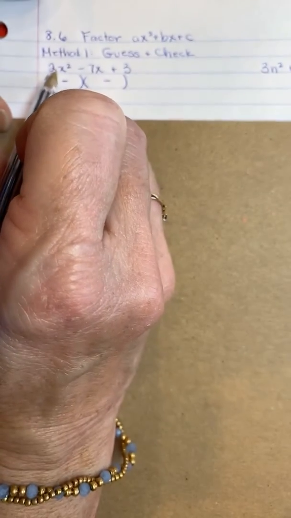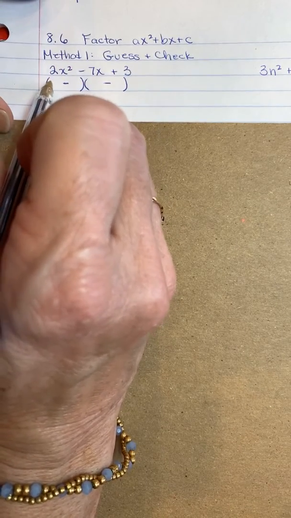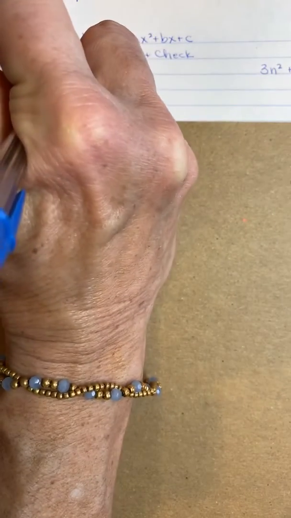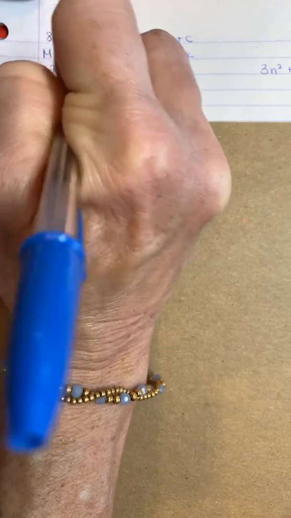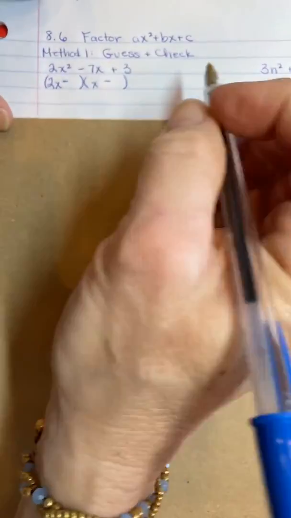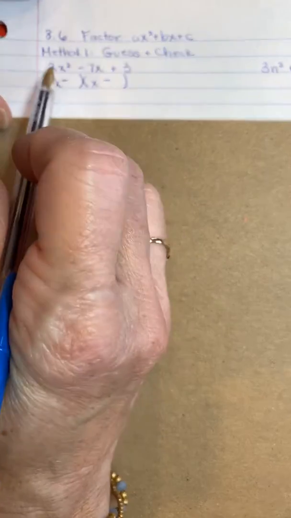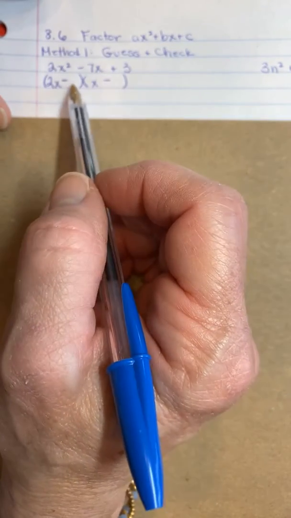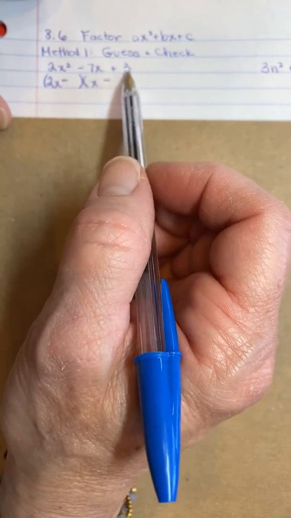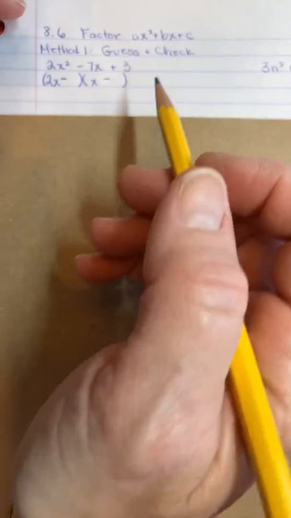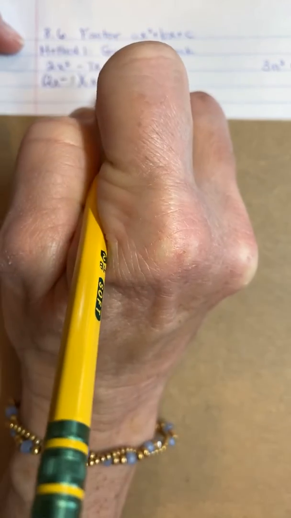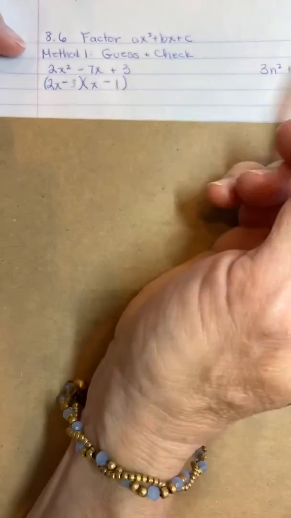Now, in the beginning, the first term, 2x squared, we can't just put x and x, right? That would not multiply to 2x squared. So one of these terms must be 2x, and the other is x. Now we know that our first term is going to be okay. Now the last 2 numbers here, our p and our q, must be factors of 3, so that can only be 3 and 1. Now here's the tricky part. We don't know if the 3 goes here and the 1 is here, or vice versa.